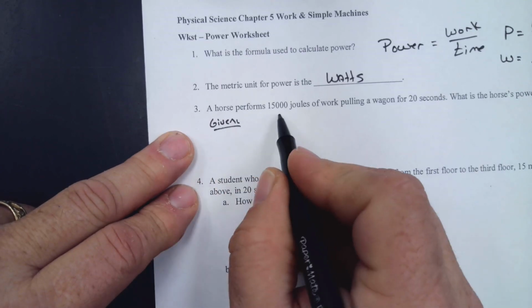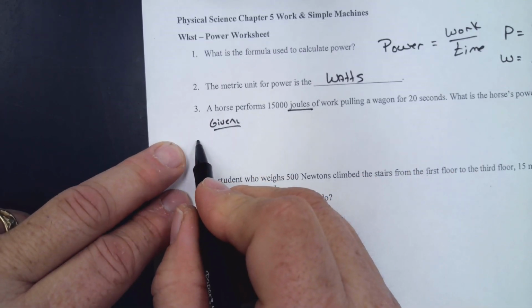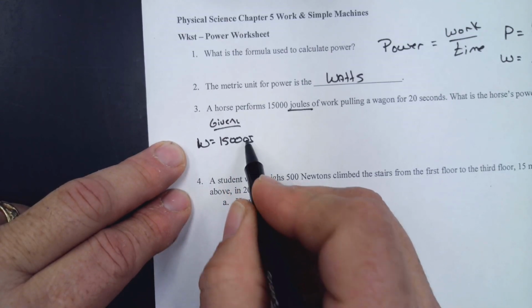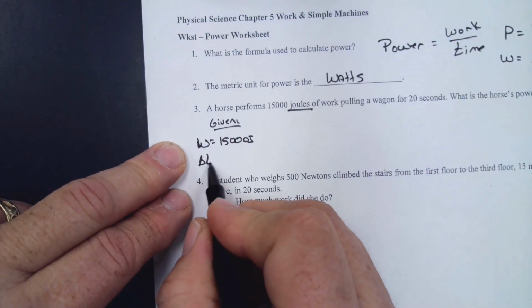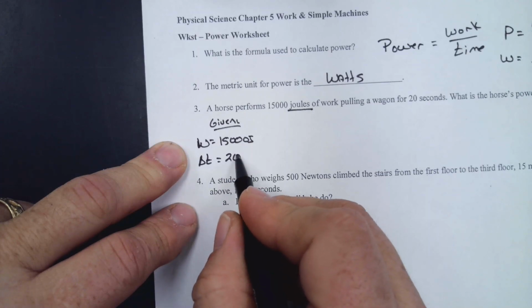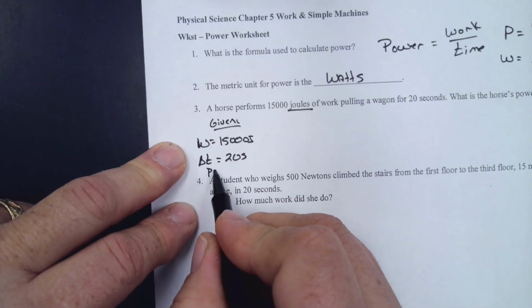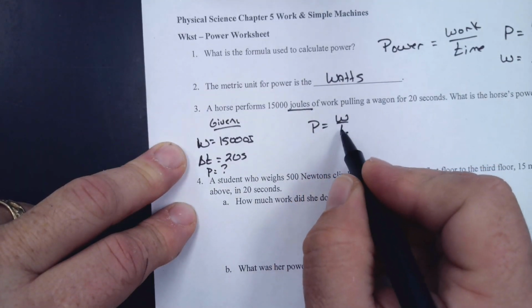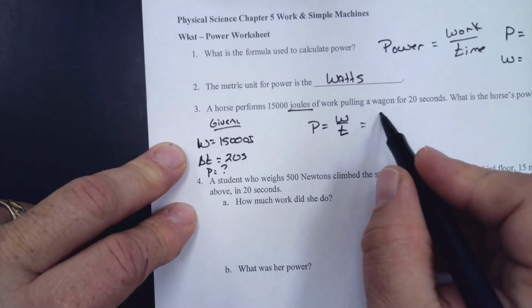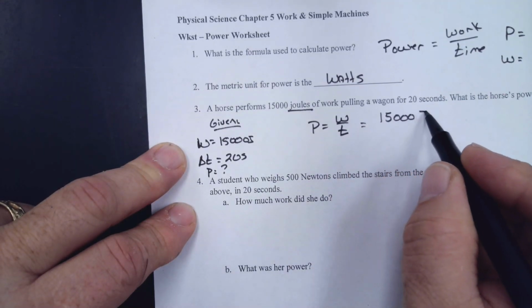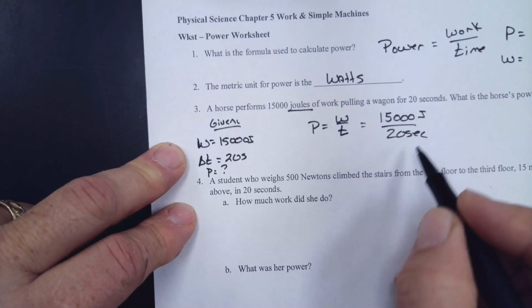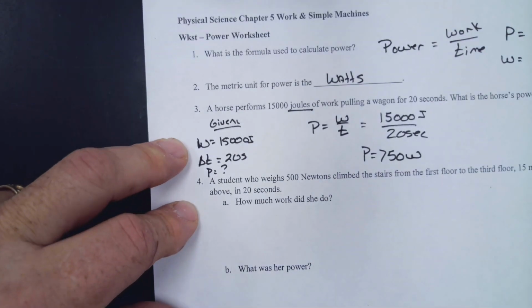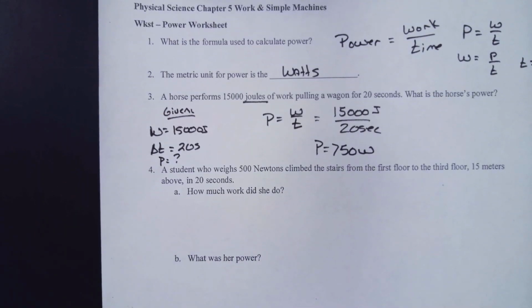And then these problems we set up just like we have been. My given, there is my joules. I know joules is for work, and there is 1,500 joules. The change in time, how long is that wagon being pulled? 20 seconds. And I want to know what is power. The equation I'm going to use is work divided by time. And so I'm going to have 1,500 joules divided by 20 seconds. And power is equal to 750 watts.